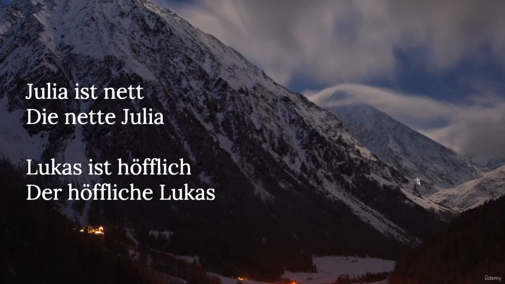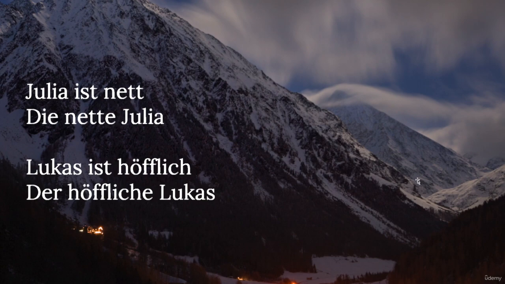For example, Lukas ist höflich. Der höfliche Lukas. Lukas is polite. The polite Lukas. Höflich comes after Lukas. We don't have to change anything. Höflich comes before Lukas. Then we add an E.